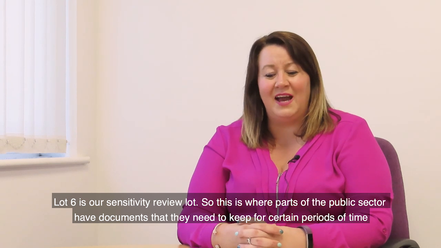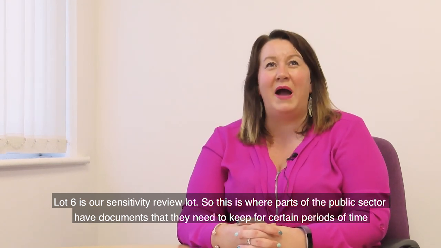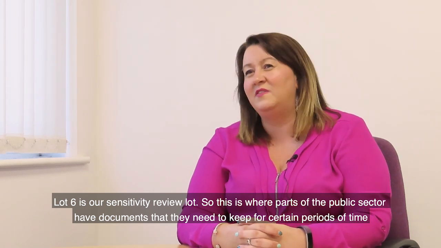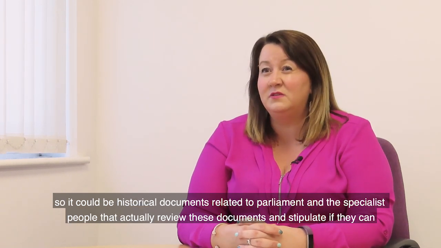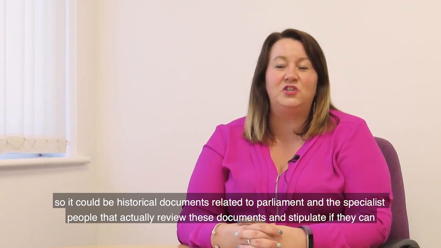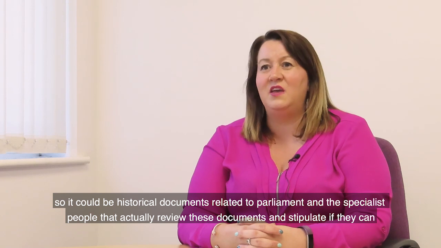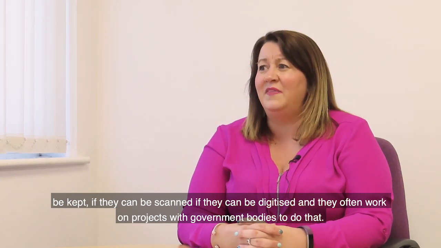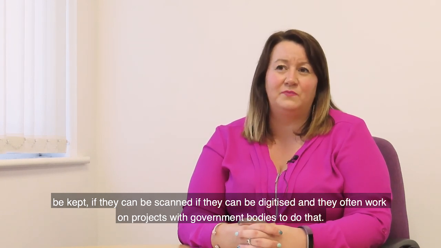Lot 6 is our sensitivity review lot. So this is where parts of the public sector have documents that are stipulated that they need to keep for certain periods of time. So it could be historical documents related to Parliament, and the specialist people that actually review these documents and stipulate if they can be kept, if they can be scanned, if they can be digitised, and they often work on projects with government bodies to do that.